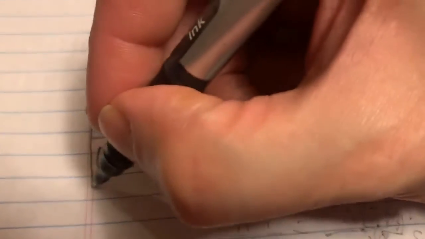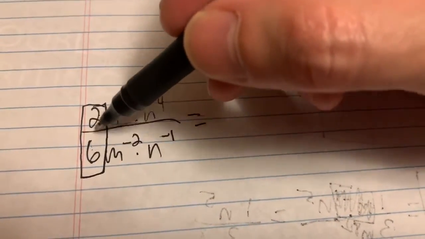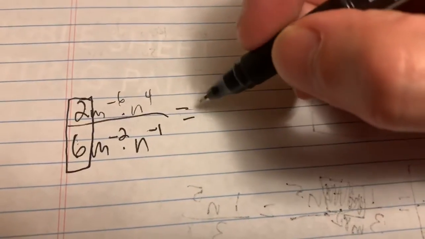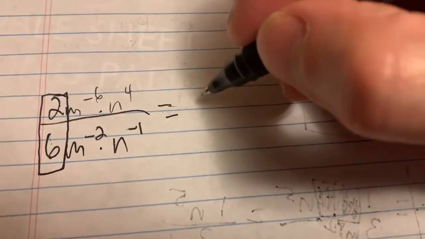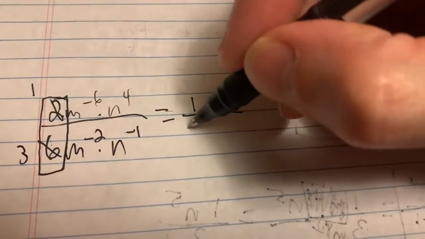Remember what we talked about? Coefficients, the number in front, they do exactly what the operation tells you to do. This is division, so you divide 2 by 6. You'll get a repeating decimal, 0.3 repeating, so you don't do that. You just leave it as a fraction. Since 2/6 reduces, 2 goes into 2 once, 2 goes into 6 3 times. You can reduce your fraction to 1/3.